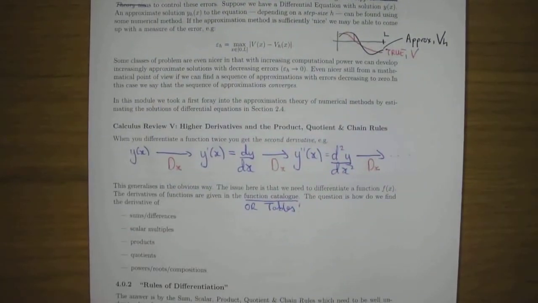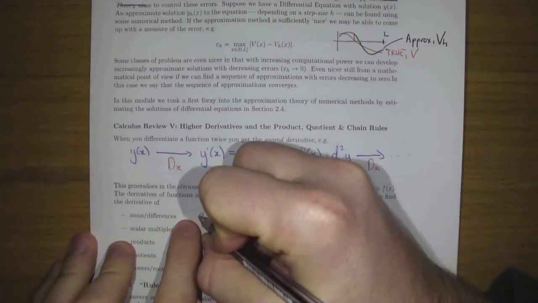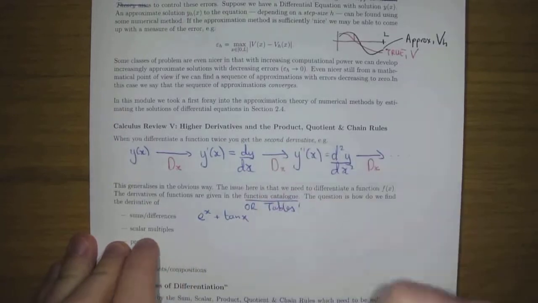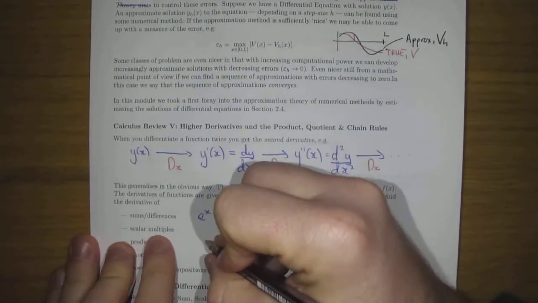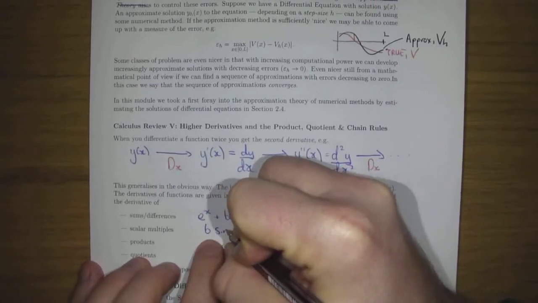And the question is, if you combine nice functions, so nice functions are like e to the x, log x, sine x, cos x, tan x, powers of x, roots, these kind of things. How do you differentiate sums or differences? For example, how do you differentiate e to the x plus tan of x? How do you differentiate scalar multiples? So for example, how do you differentiate 6 sine x?